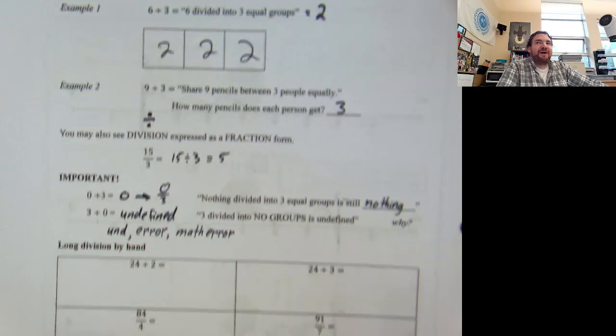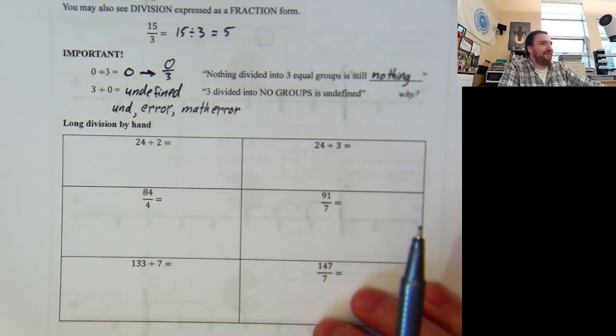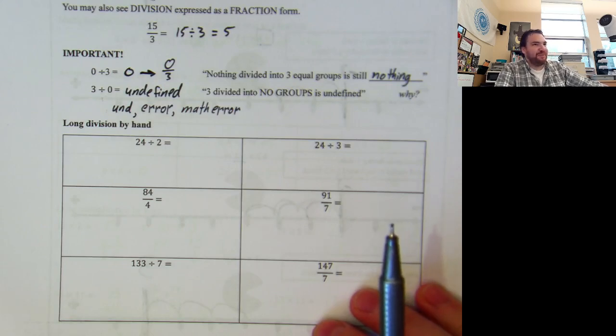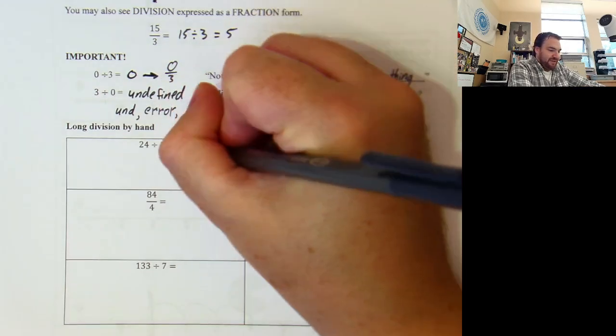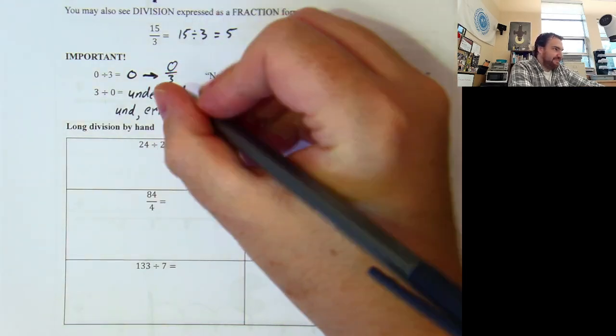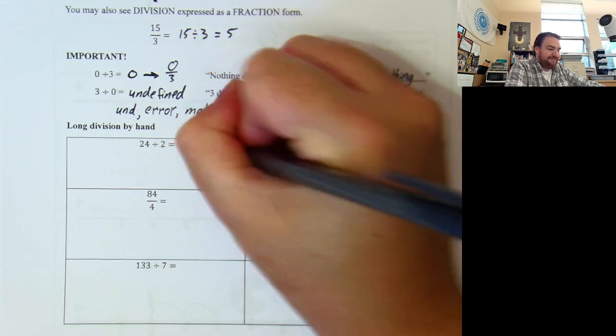Long division by hand. The thing that everyone hates in grade 4. How do you do it? Who remembers? Who can talk me through? Yes, sir. Long division by hand. Like that? Okay.